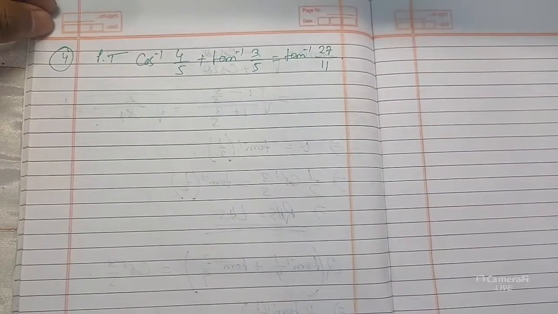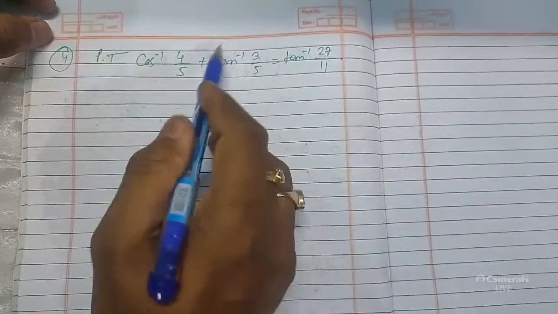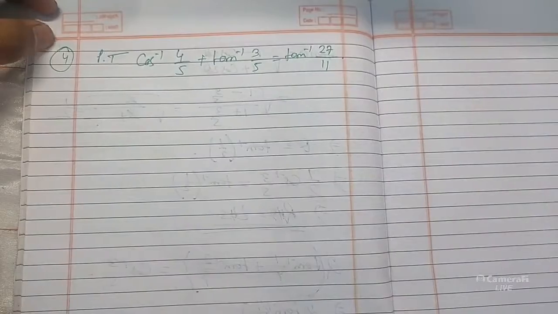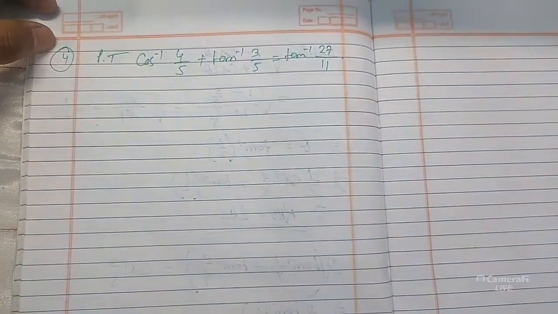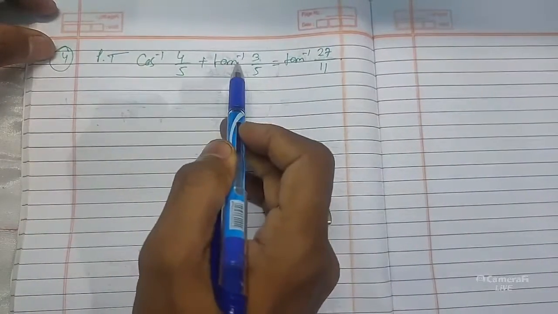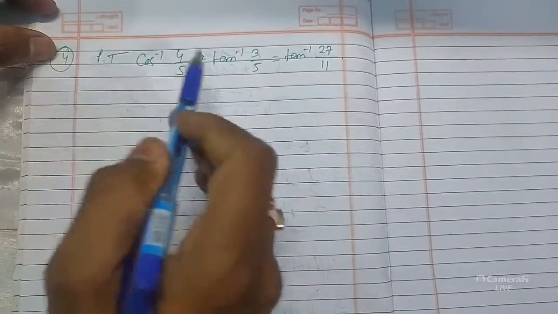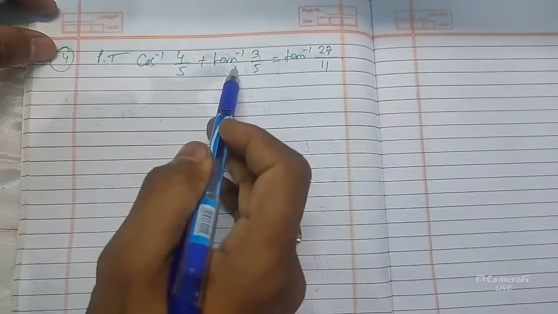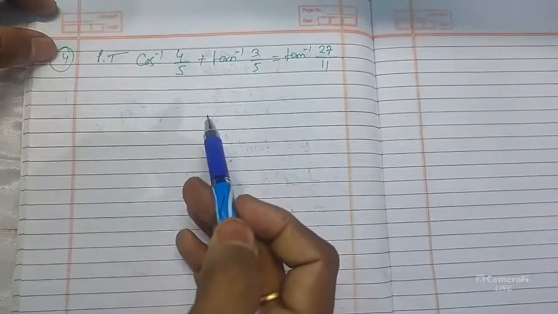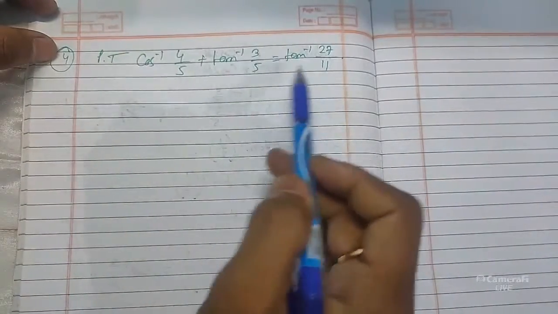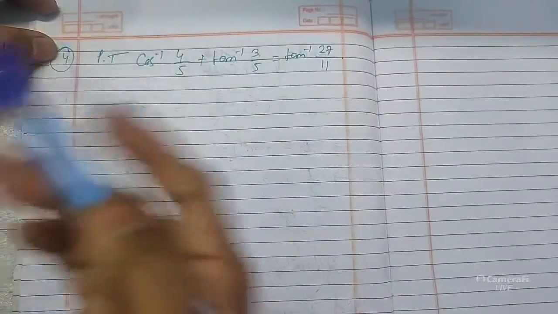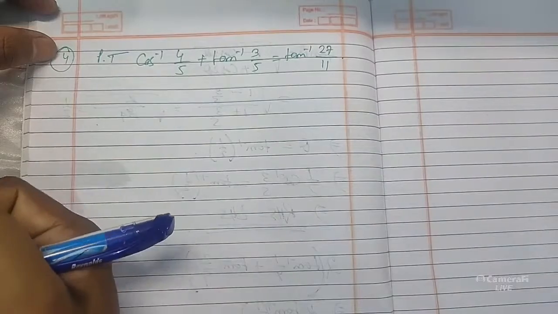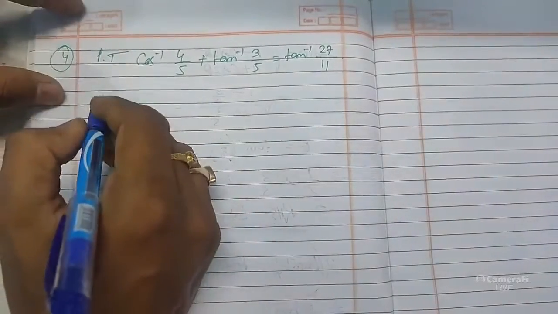So here in this case, either you have to convert this tan inverse into cos inverse, or you have to convert this cos inverse into tan inverse. Now which one will you do? If you convert this tan inverse into cos inverse, then you will get cos inverse x plus cos inverse y. So from that formula you will get cos inverse, but the RHS is in tan inverse. So here you will convert this cos inverse into tan inverse.